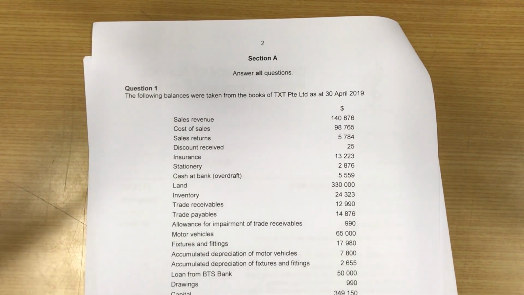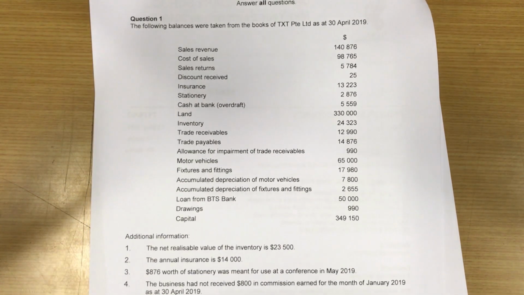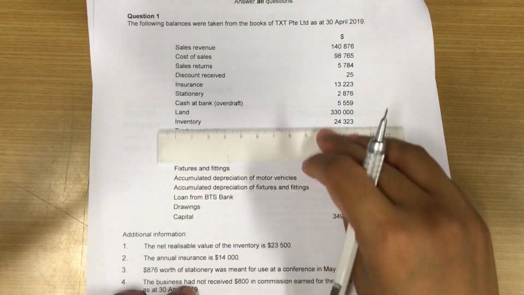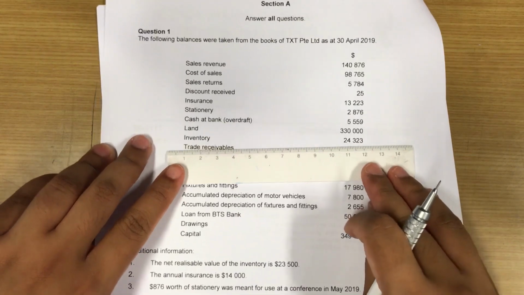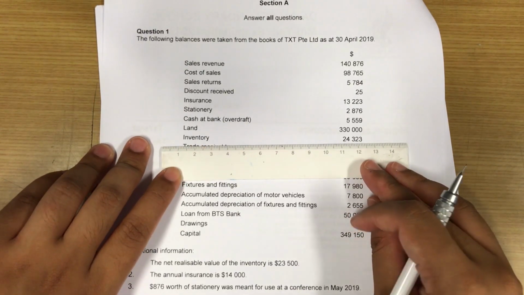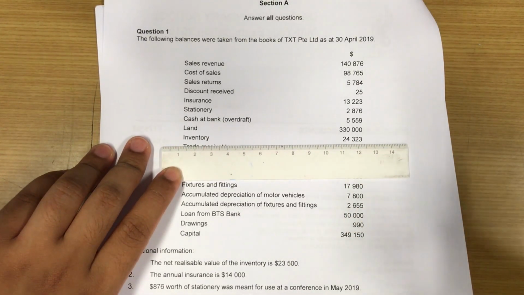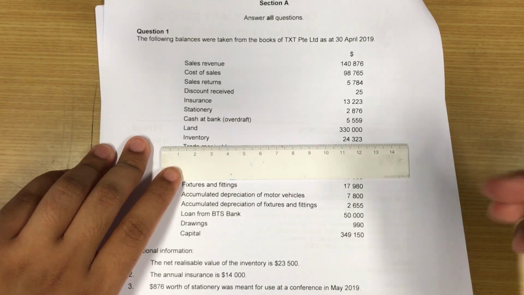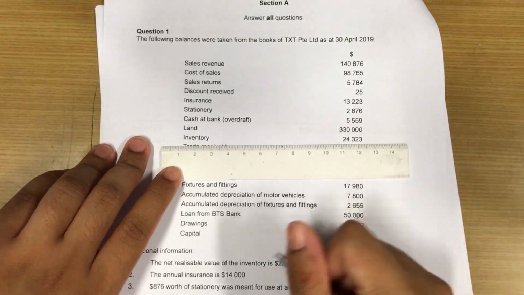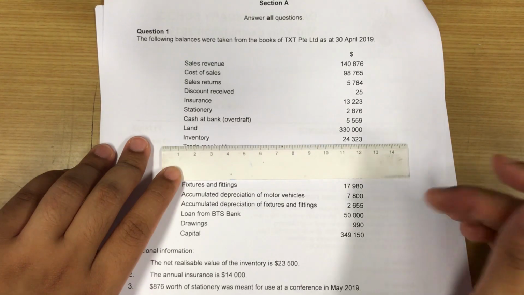Okay, so this is question 1 of paper 2. First adjustment, net realizable value of inventory is $23,500. If you compare this with your cost, the cost that is written in your books is actually higher. You're supposed to value inventory at the lower of cost or net realizable value. So we always take the lower amount. In this case, $23,500 is the lower amount.